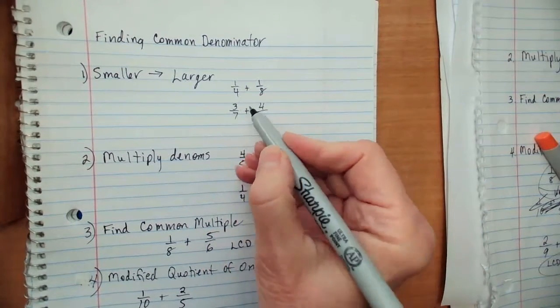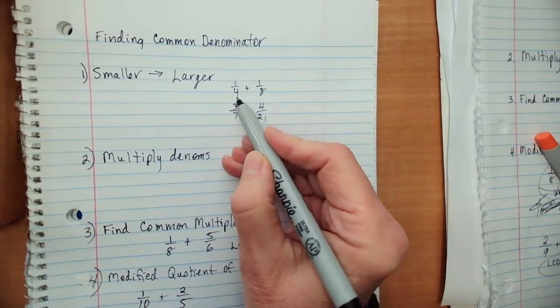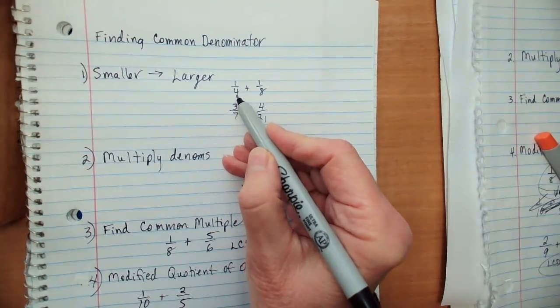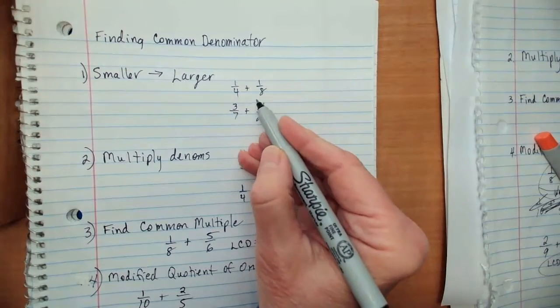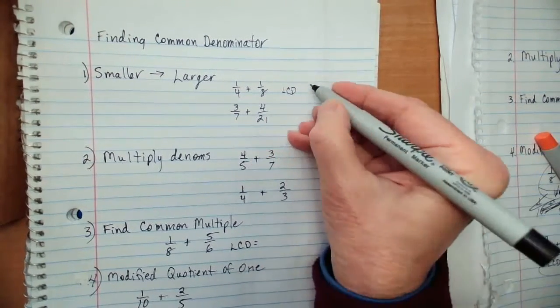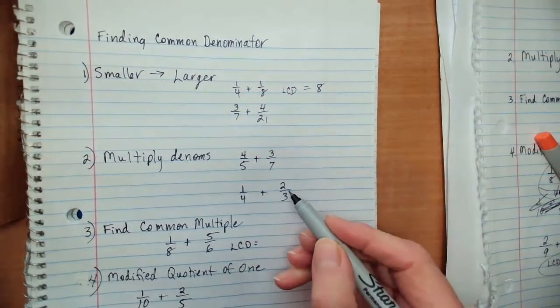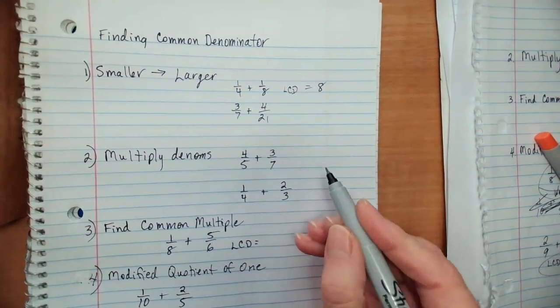The first thing I look for is, if I'm looking at my fractions 1/4 and 1/8, I'm asking myself, will the smaller denominator, 4, go into the larger, 8? It will. So my LCD for 1/4 and 1/8 will equal 8. 4 will go into 8, 8 will go into 8. It will work for both.